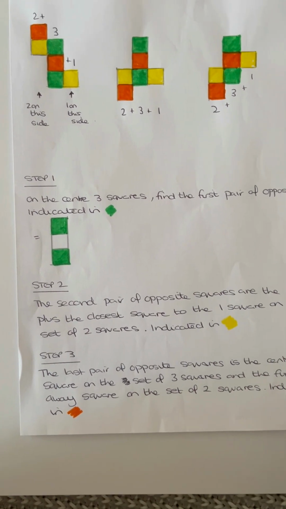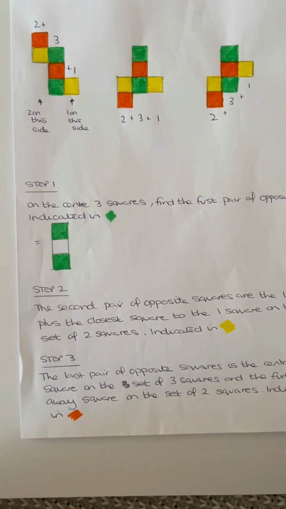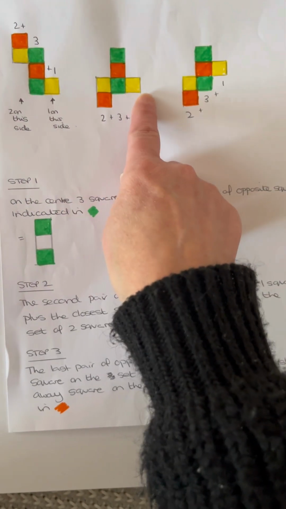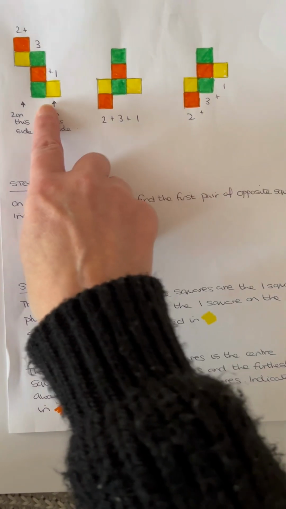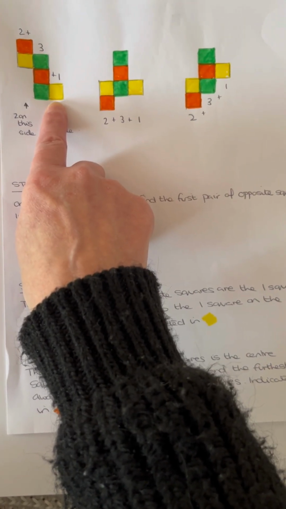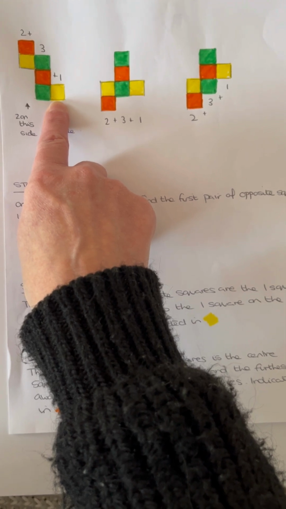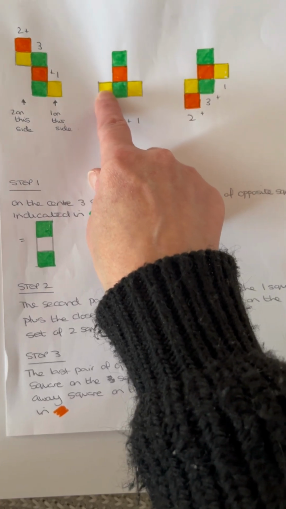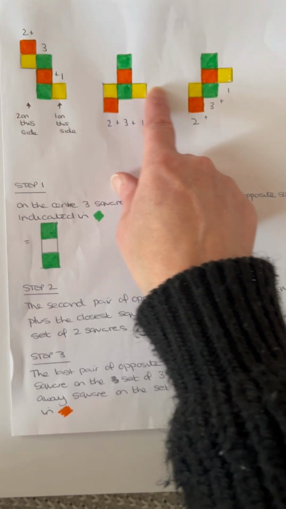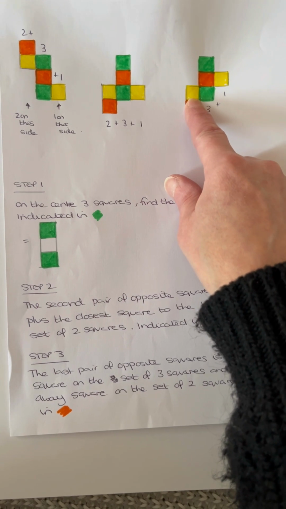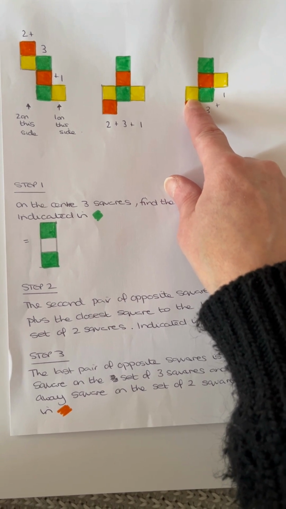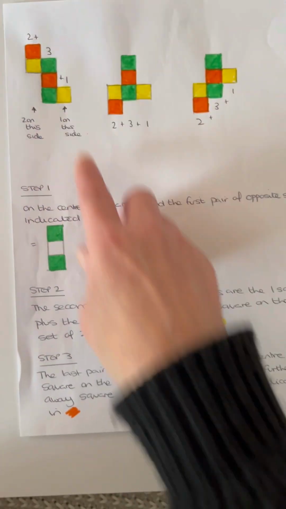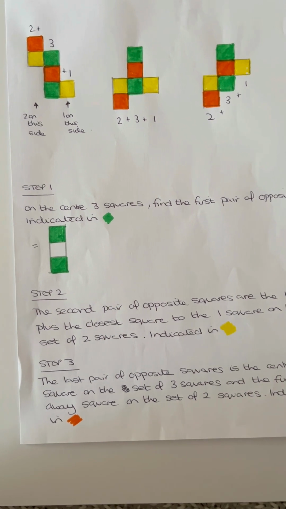So the second pair of opposite squares is the 1 square here. So if we take the 1 square on each one, which I've done in yellow, and then it's the nearest square on the 2 squares. So the nearest square is this one. So I've got my 1 square, and the nearest square is this one, yellow. 1 square, and the nearest square on the set of 2 is here. So on the set of 2, it's always my nearest square. So that's the easiest way to remember it.